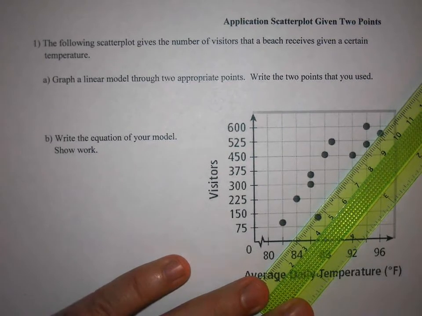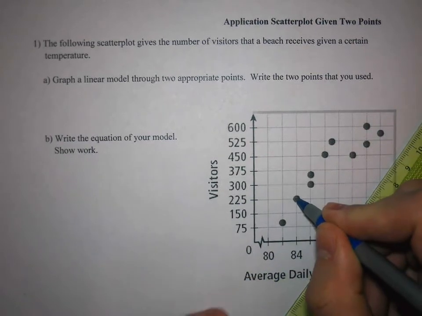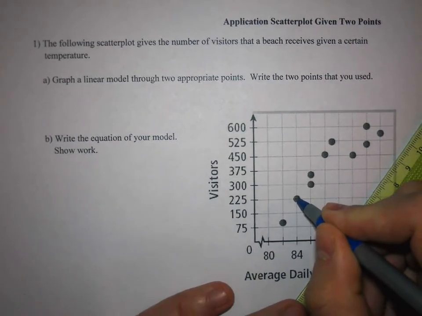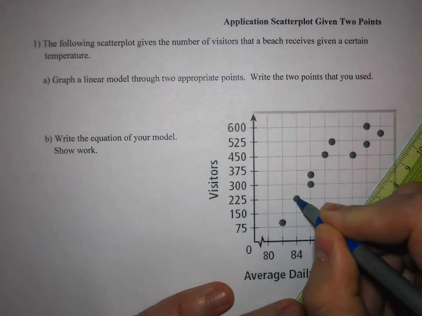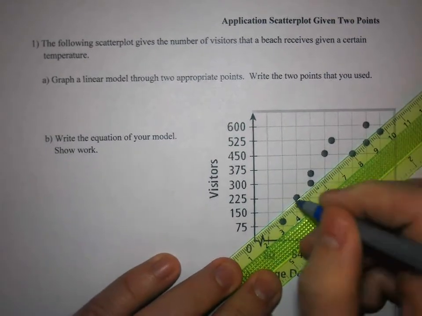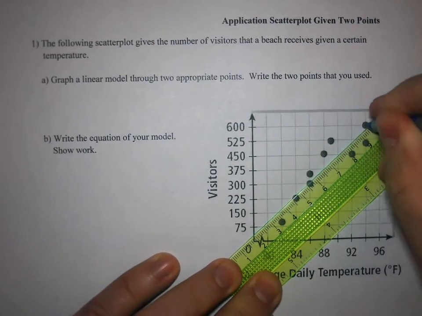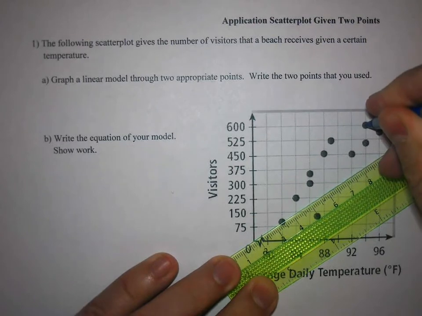So what I would suggest you do in this case is notice how this point right here, it looks like it's right on the corner of the box. So I would use that point, and then to keep that upward trend, if I take that point and then maybe the point up here, notice how that is right on the corner of the box also.